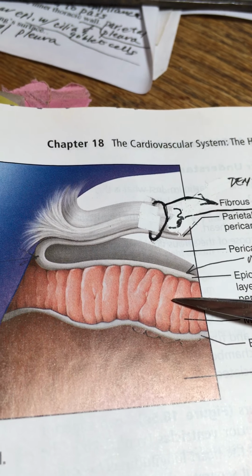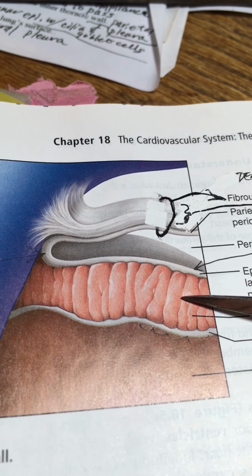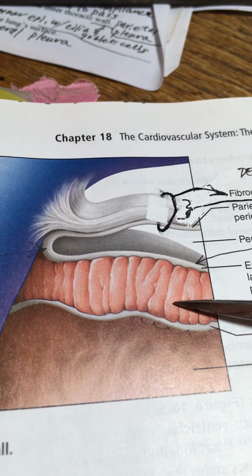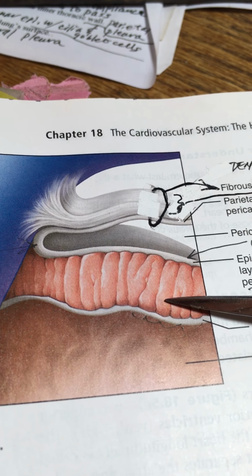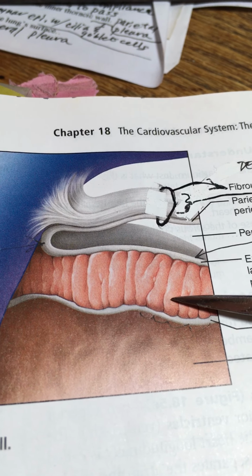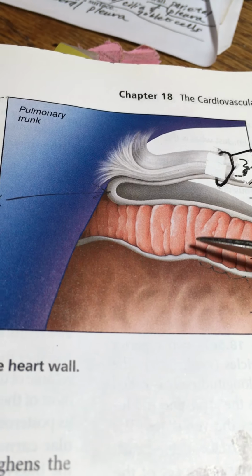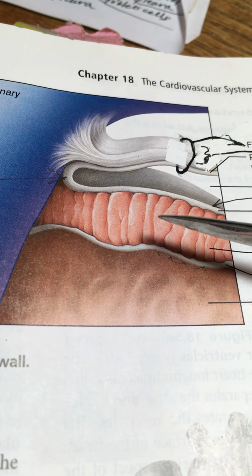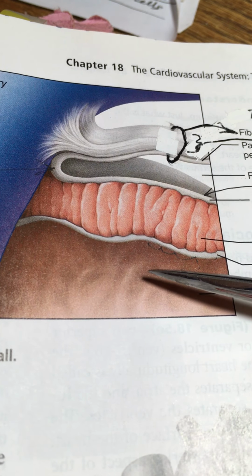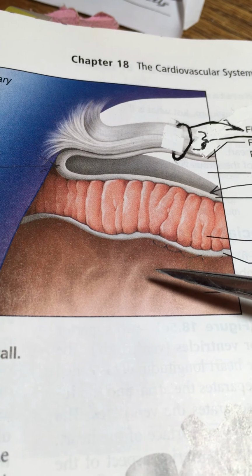Let's come over here and look at this. Here is the wall of the heart. It's a muscular wall. So cardiac muscle represents one of the three types of muscle: skeletal, cardiac, and smooth. Cardiac is a striated muscle. Okay, and we'll get into some of the dynamics of it in this chapter.